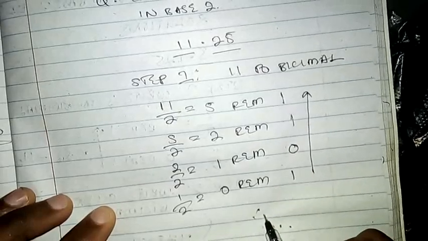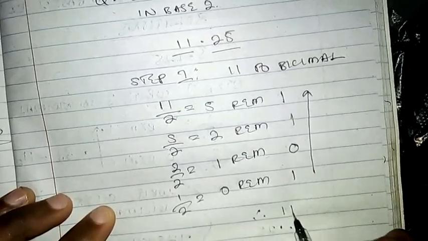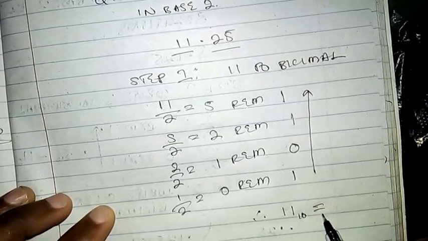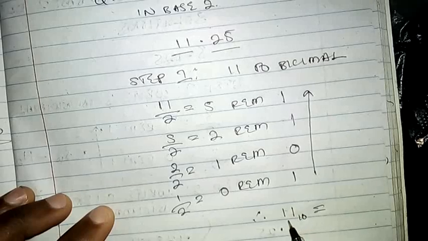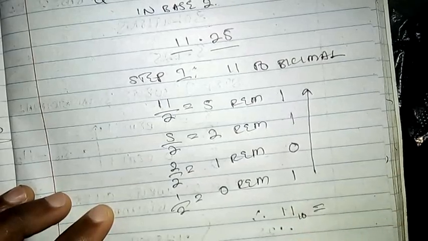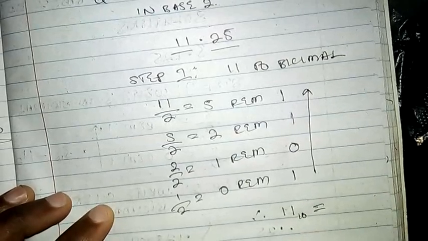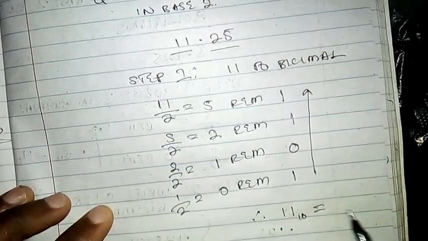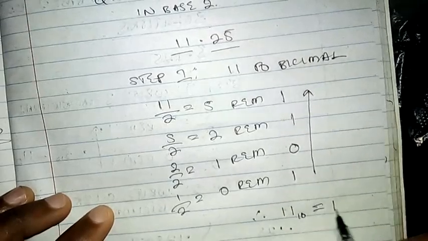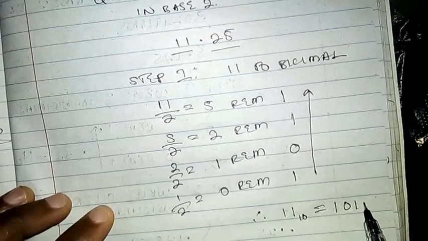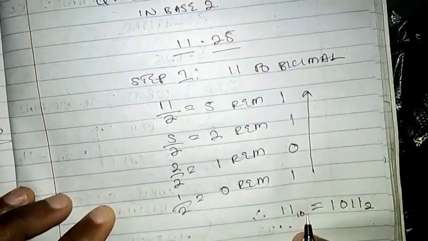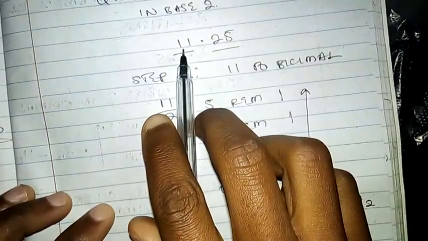Therefore 11 in base 10 is equal to 1011 in base 2. We have to write 11 as base 10, because if it were in base 2, we could have said 3. Now it's in base 10, so it's 11. So we have converted this part into base 2.